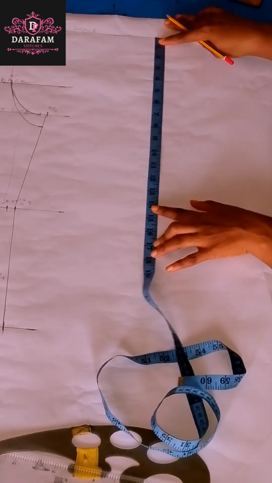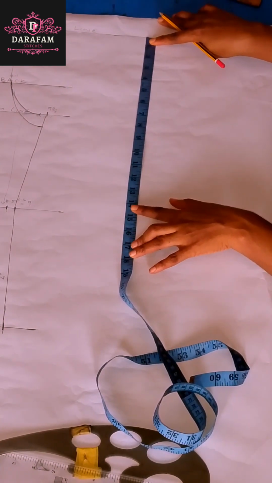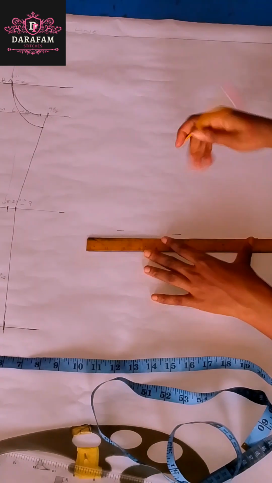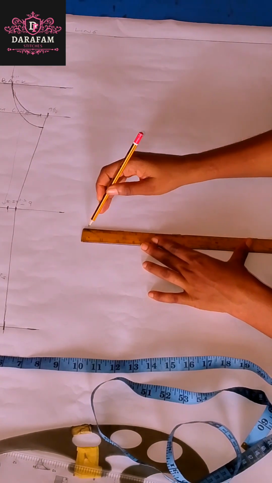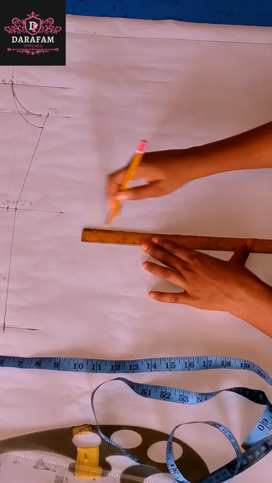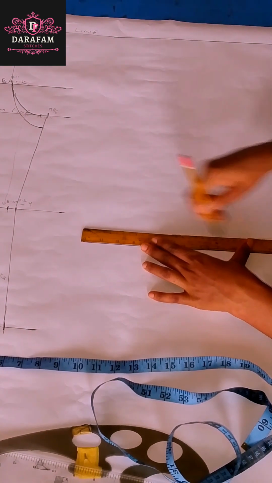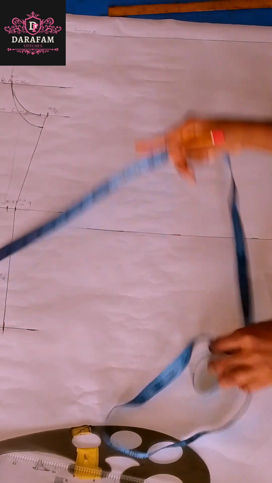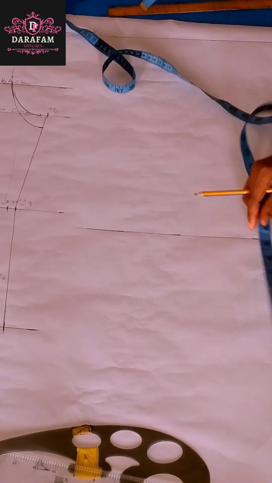So now this is me bringing out the front length, from shoulder to waist, which is 16 inch. So I trace out the line and mark there.